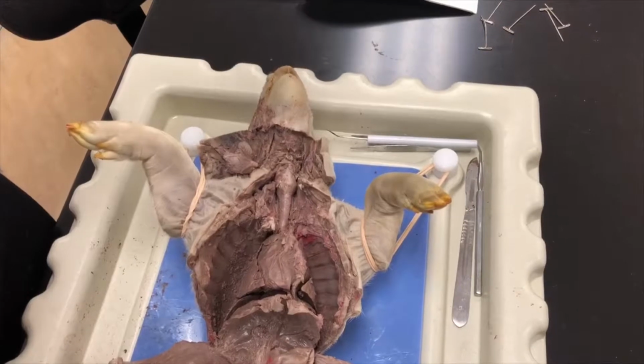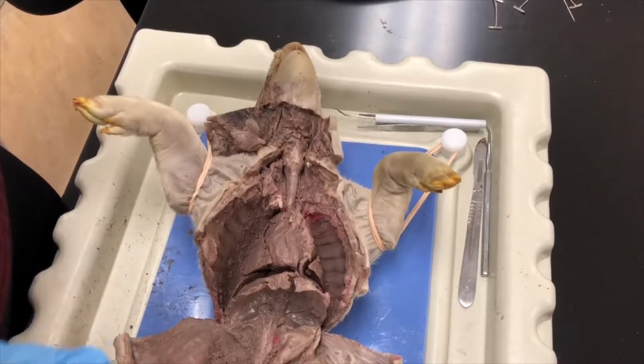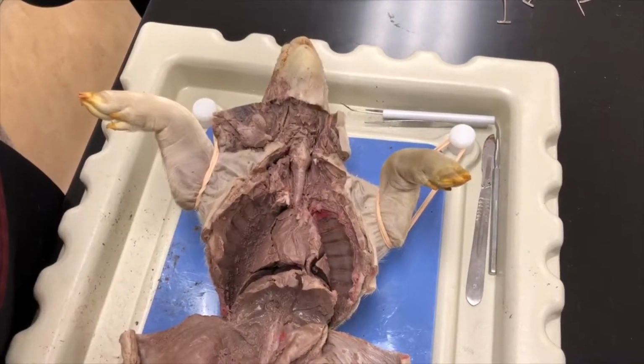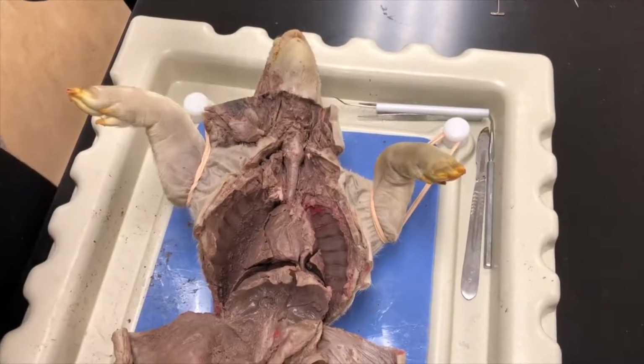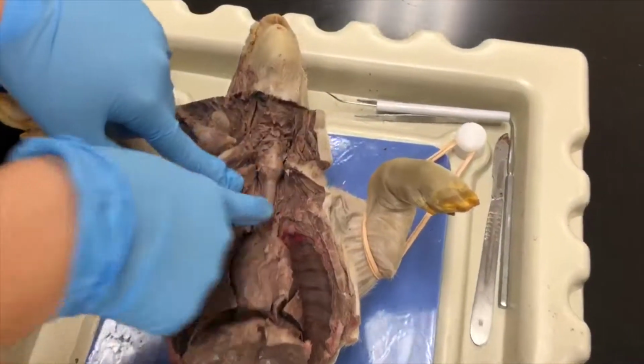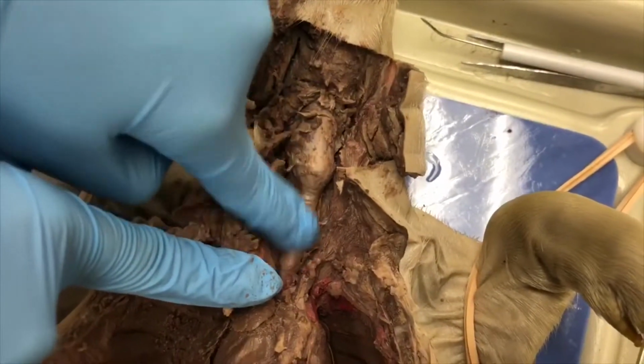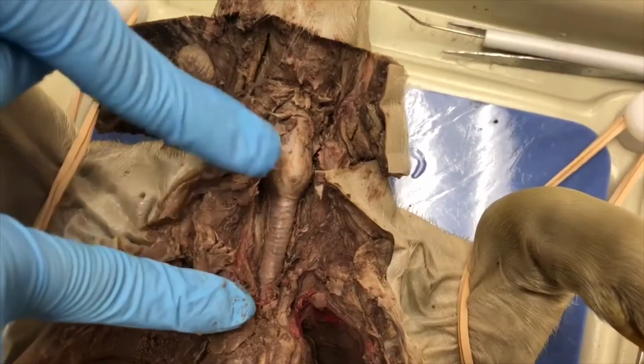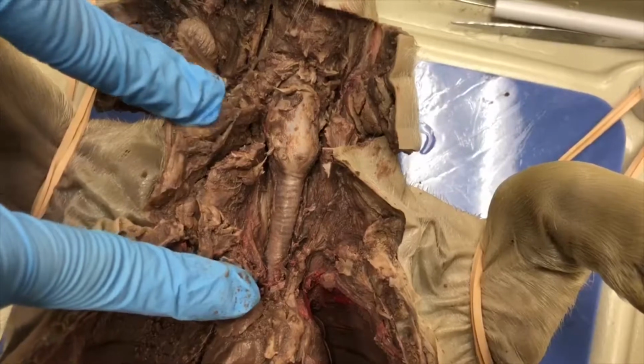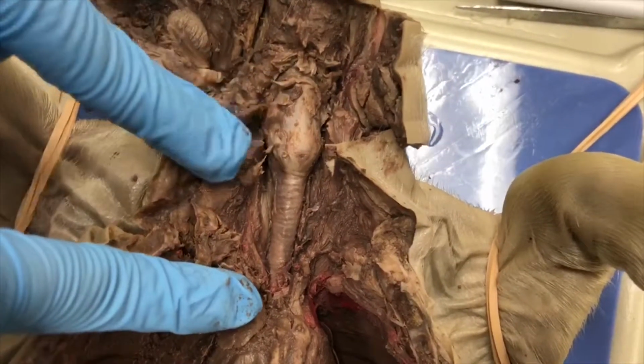Okay, we are now doing the respiratory system. It brings a fresh supply of oxygen to the bloodstream and carries off excess carbon dioxide. We have the trachea, which is this spiral. It's a long tube reinforced with cartilaginous rings to prevent collapse as the animal inhales.